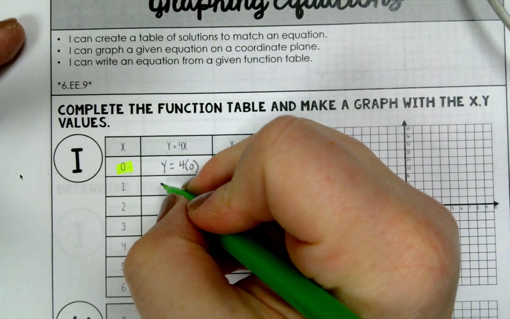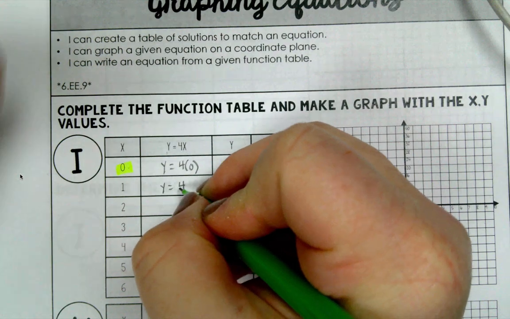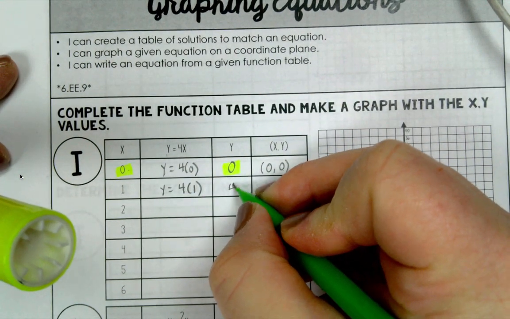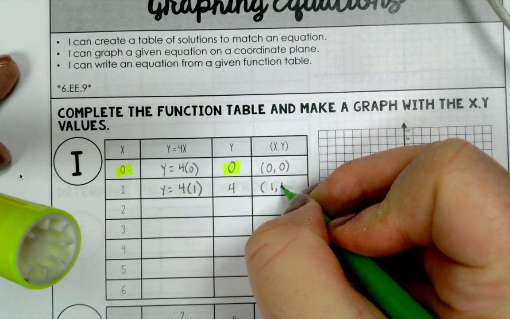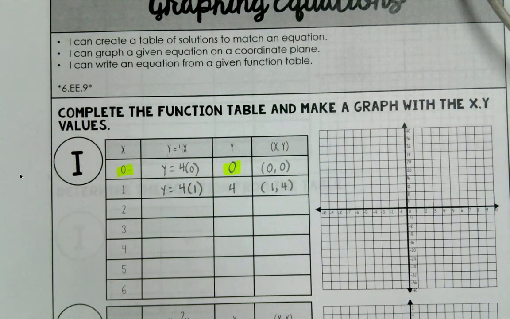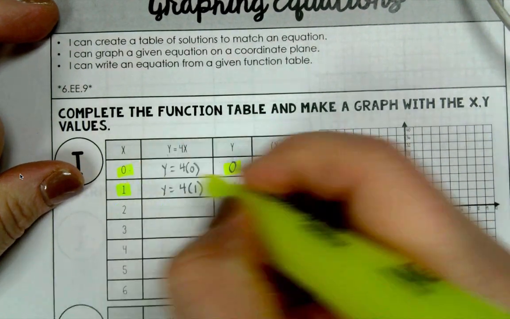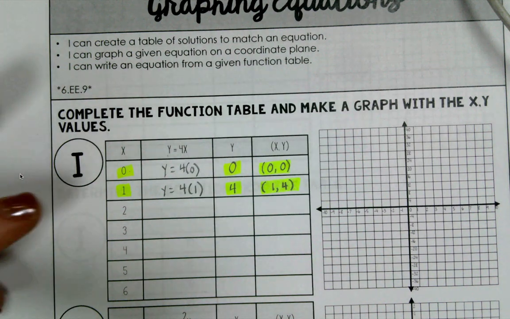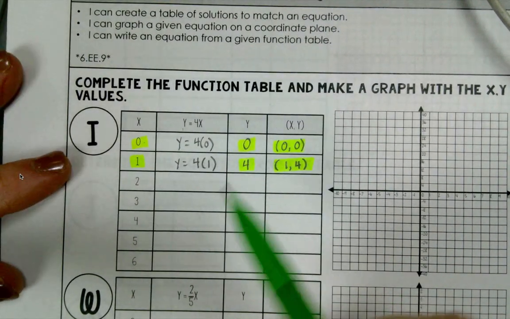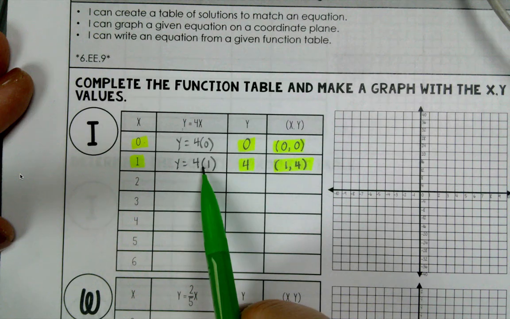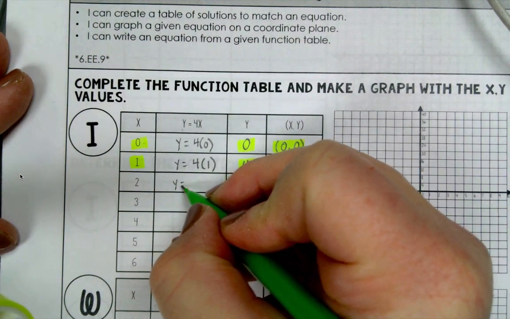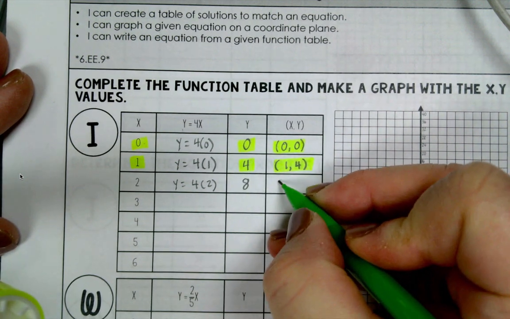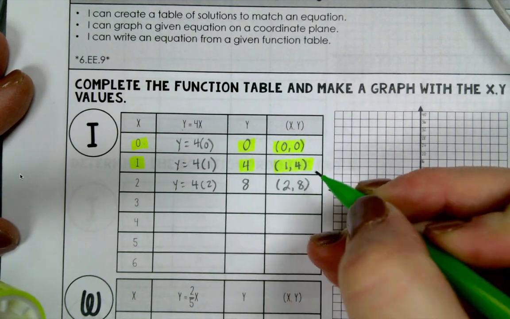Now I have y equals 4 times 1. So 4 times 1 is 4. My ordered pair is 1, 4. Just reminding ourselves that's our ordered pair. We're just going to keep going and substituting what my x is right here. So y equals 4 times 2. 4 times 2 is 8, and I have 2, 8.